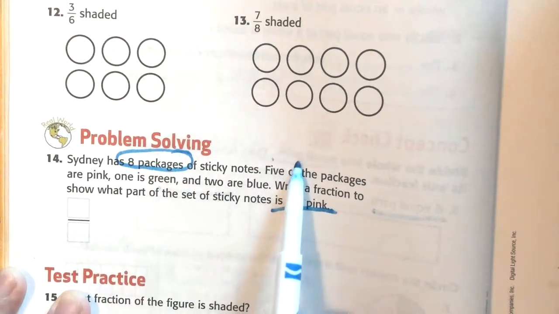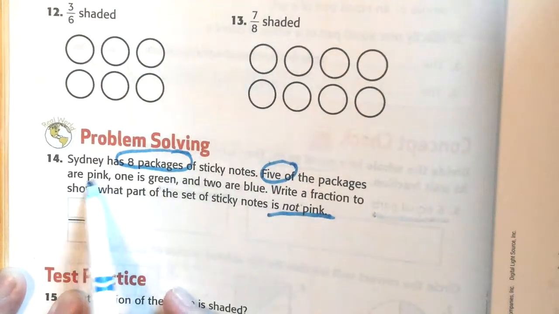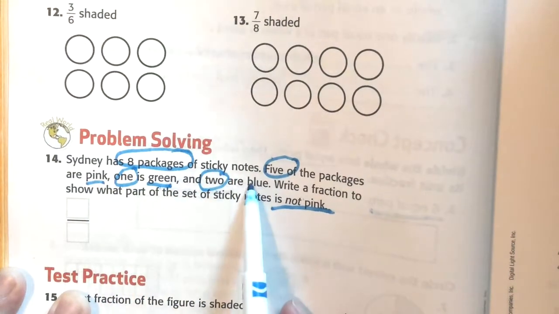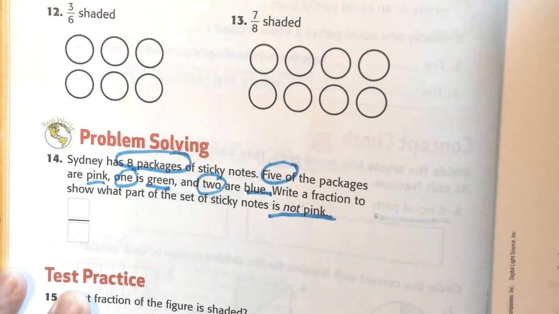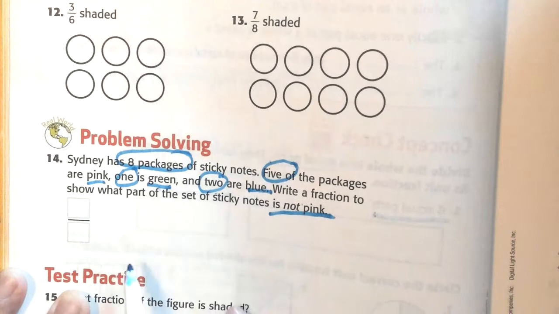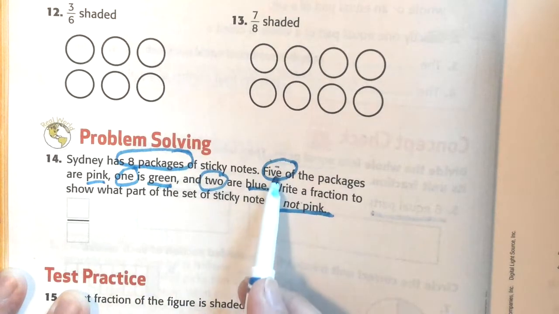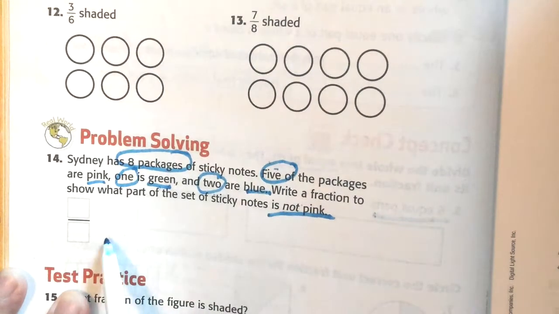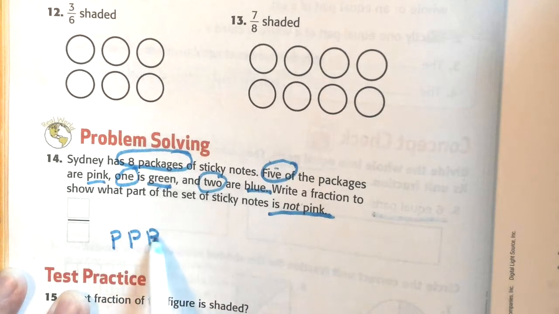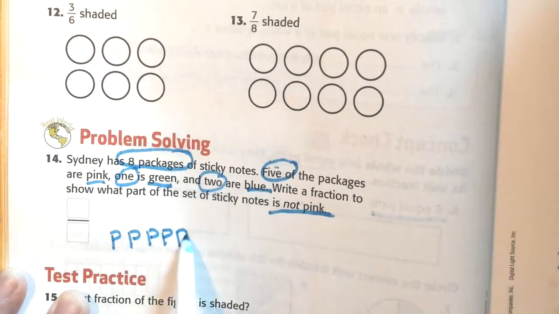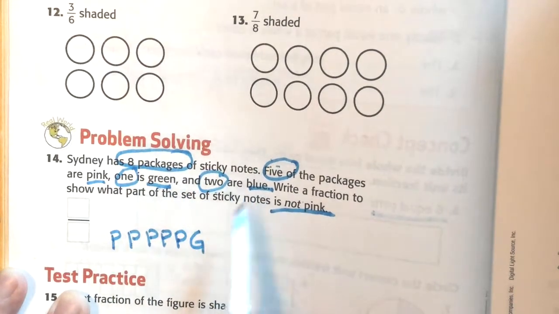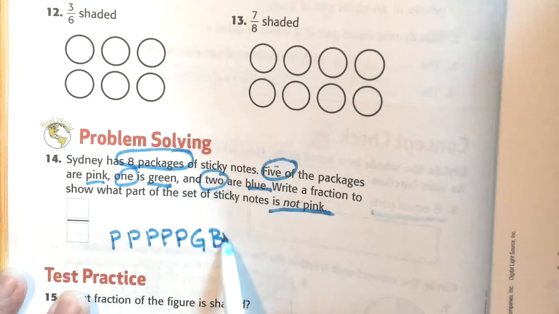What other numbers do we have? 5 pink, 1 green, 2 blue. I might do this by saying how many of my 8 are pink. Pink, pink, pink, pink, pink. There's 5. 1 green, and 2 blues.